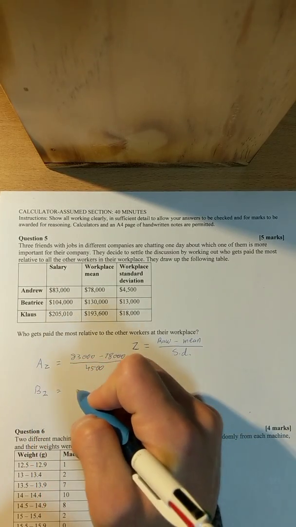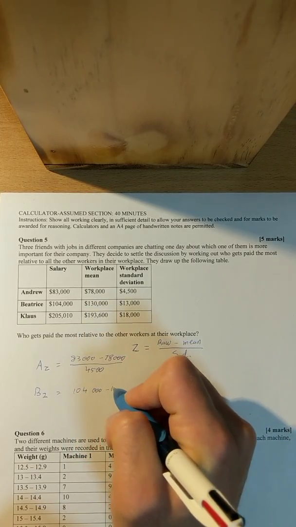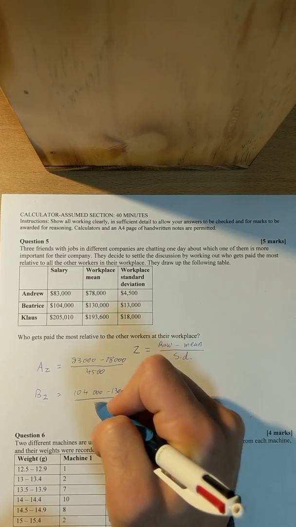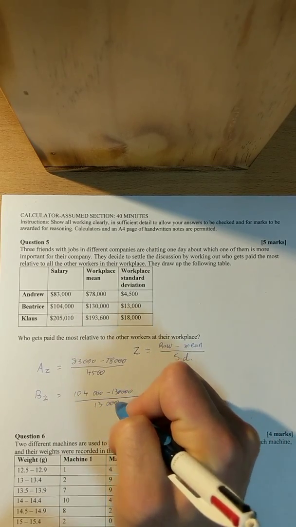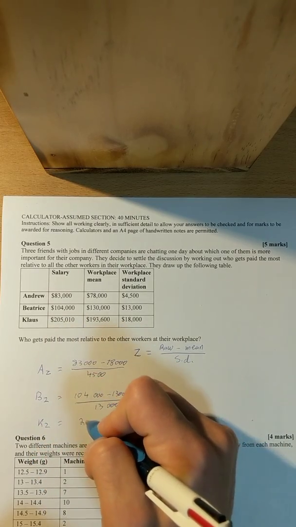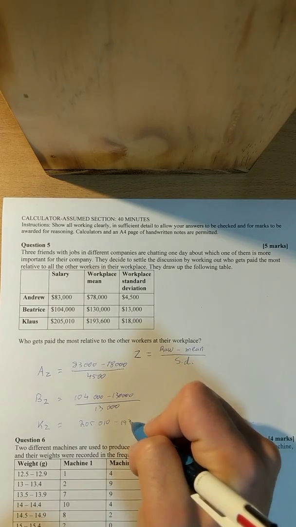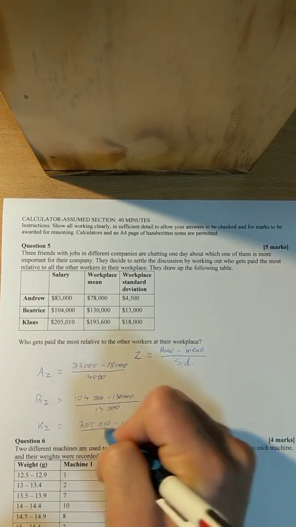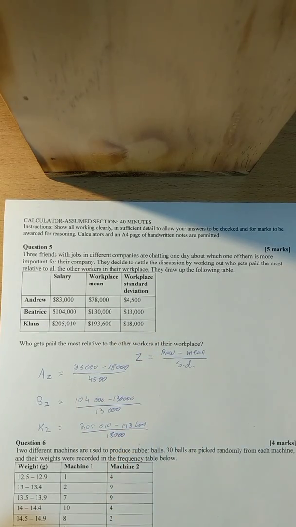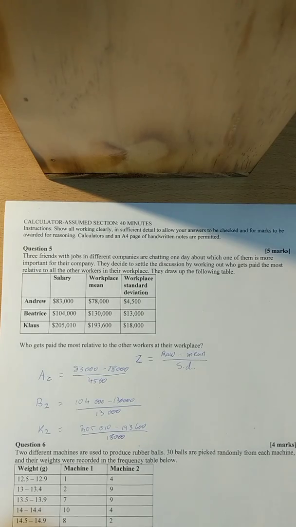Beatrice's score is going to follow the same pattern, 104,000 minus 130,000 divided by 13,000. And Klaus is going to get 205,010 minus 193,600 divided by 18,000. I'm going to put each of those into my calculator.